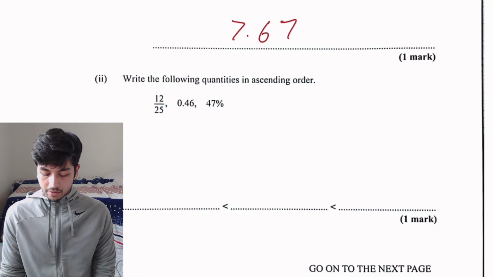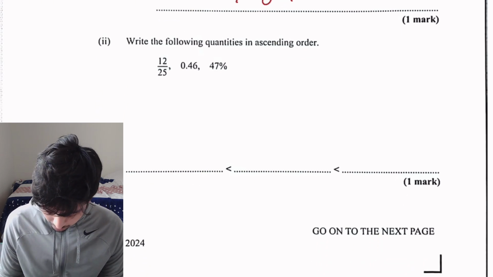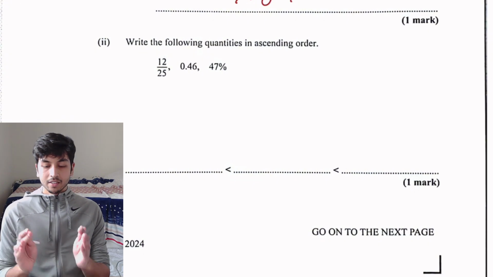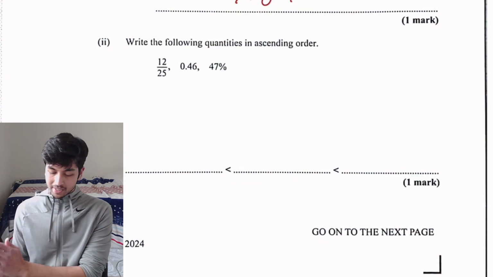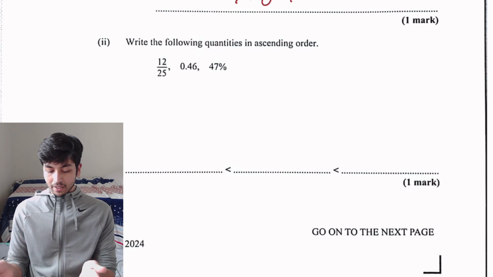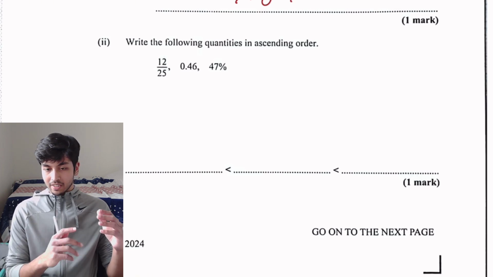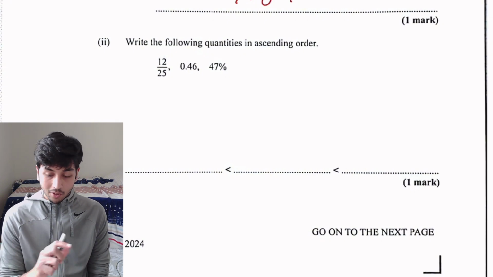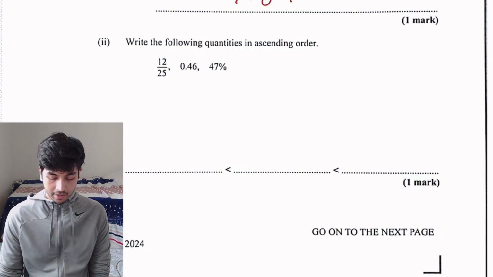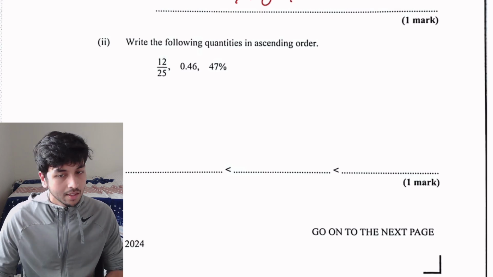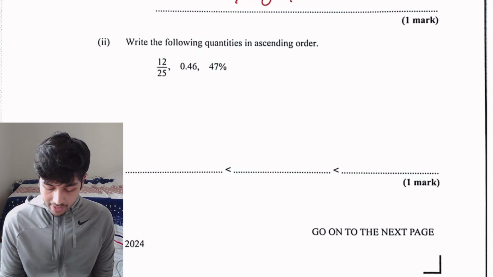Now moving on to part 2. They ask us to write the following quantities in ascending order. So we have one fraction, one decimal, and one percentage. These are 3 ways of writing the same thing. You can have equivalent forms of the same number in a decimal, percentage, or fraction. So all you need to do is convert all to one form, and you could compare it. In this case, maybe we could just convert them all to decimals. If you prefer, you could convert them all to fractions.